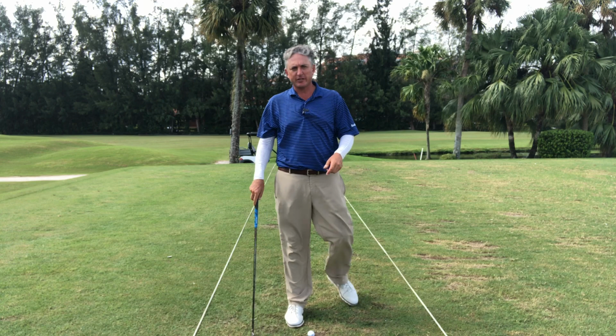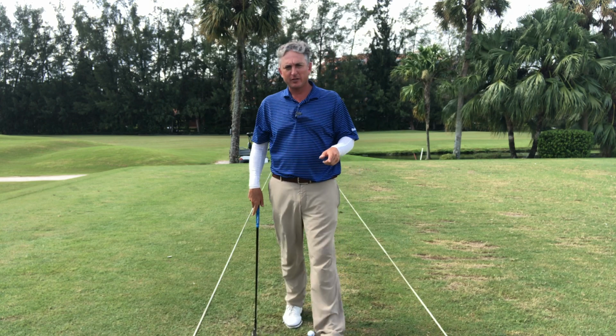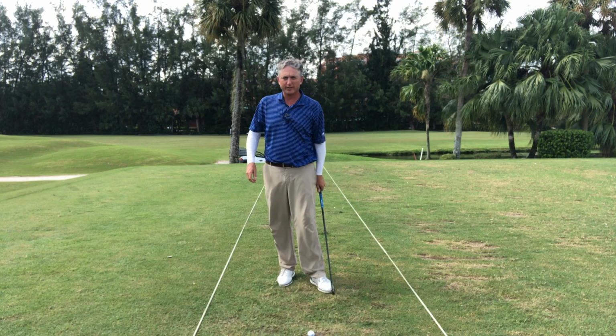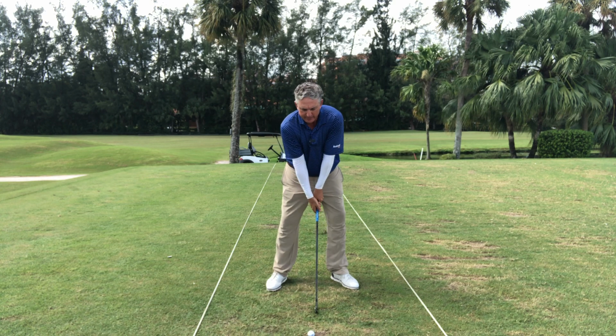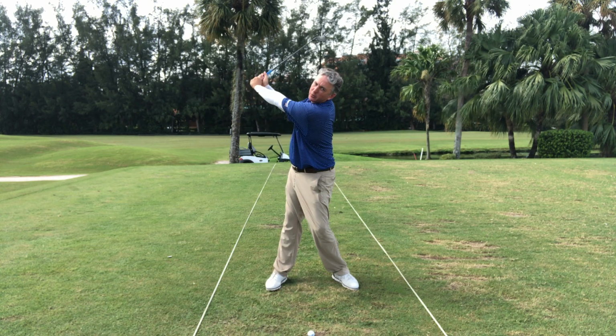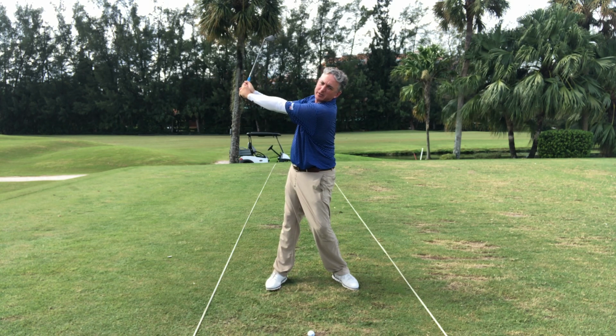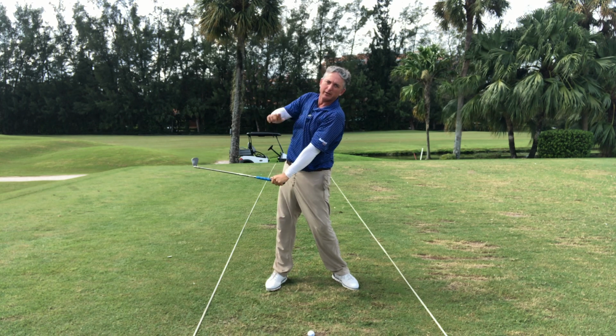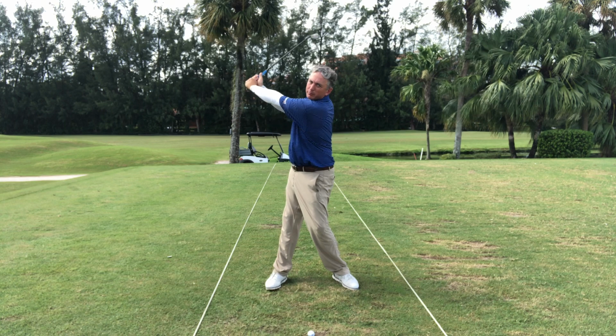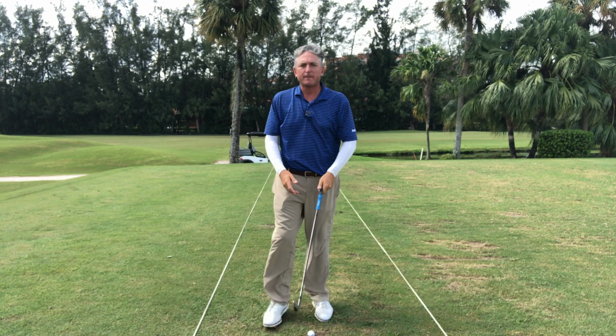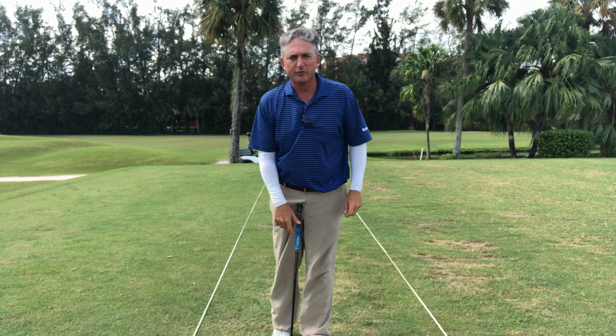And so here's another key about the dynamic fundamentals of golf: as you extend and tilt, your arms are going in an opposite direction of your body tilt. So your body's tilting that way and your arms are going that way. Because here's the big thing, your arms weigh about 8% of your body weight.